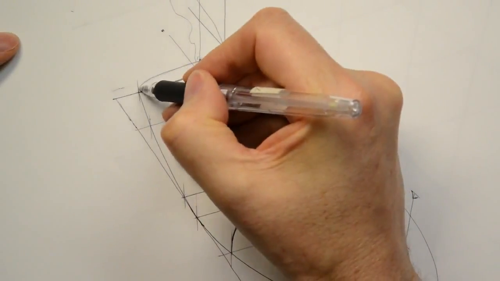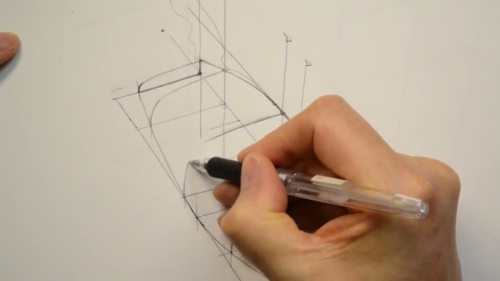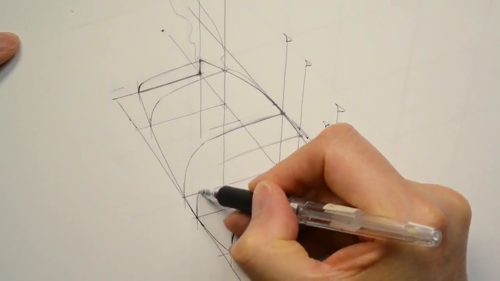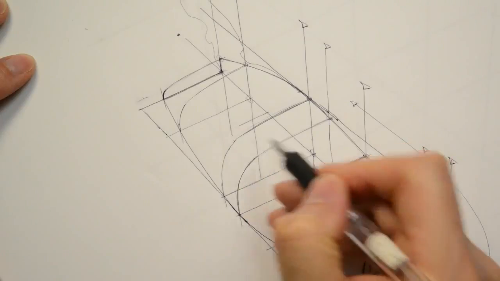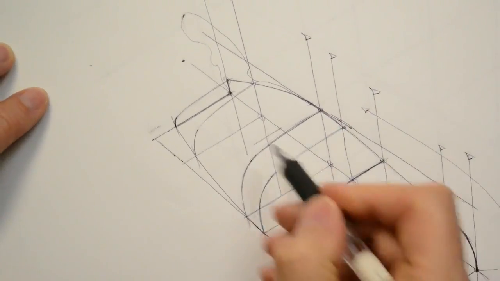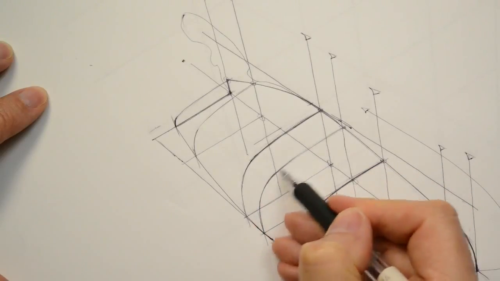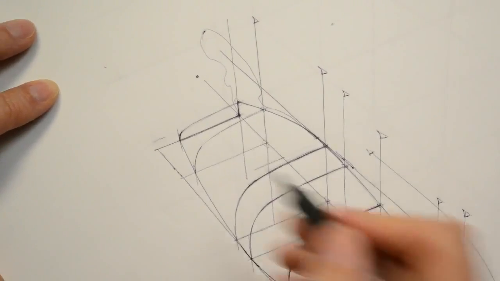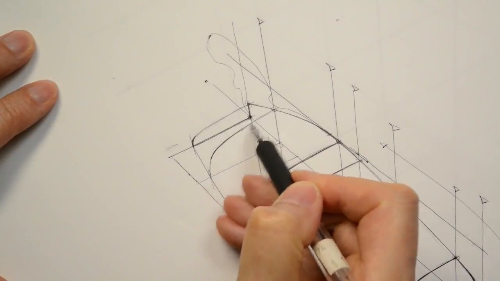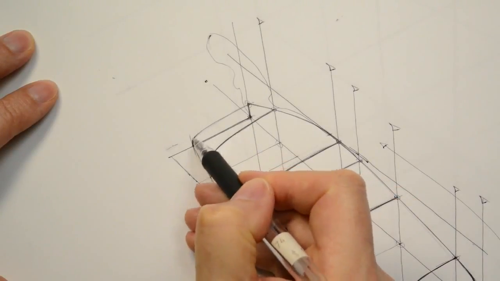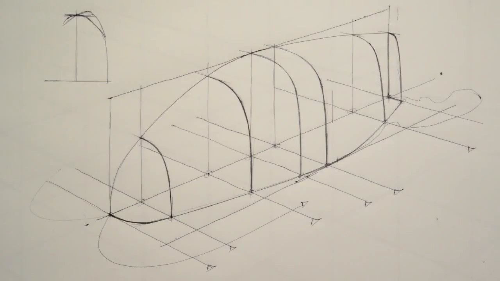Right, and then I know that this one is coming out tangent, and I want to connect it. Takes a little practice, like all things worth doing, right? Worth doing to a high level anyway. So there we go, some nice smooth transitions from one plane to the other. Okay, and there we've got it.